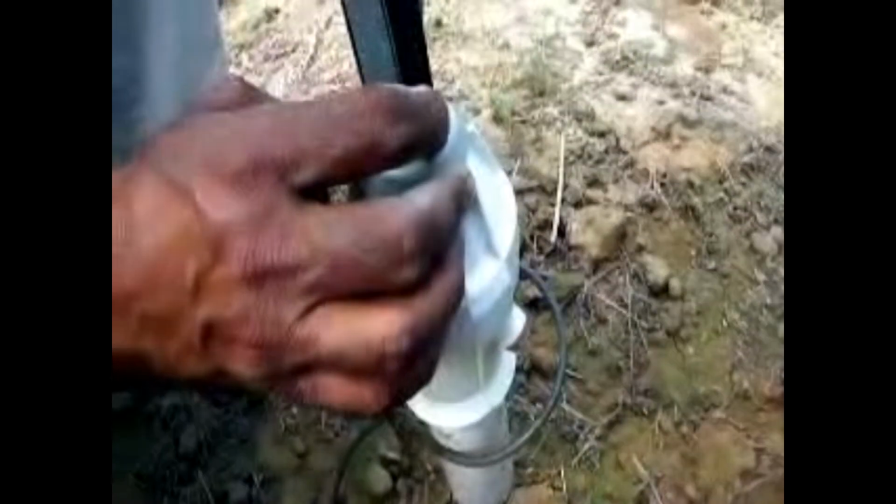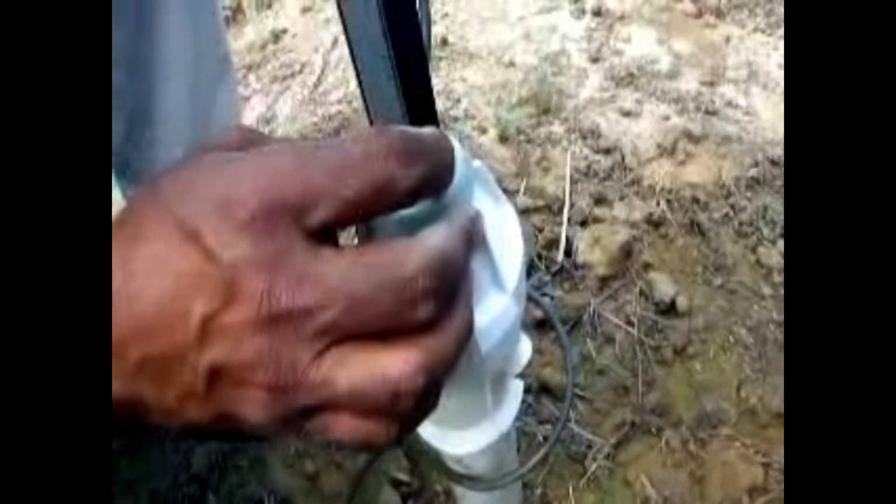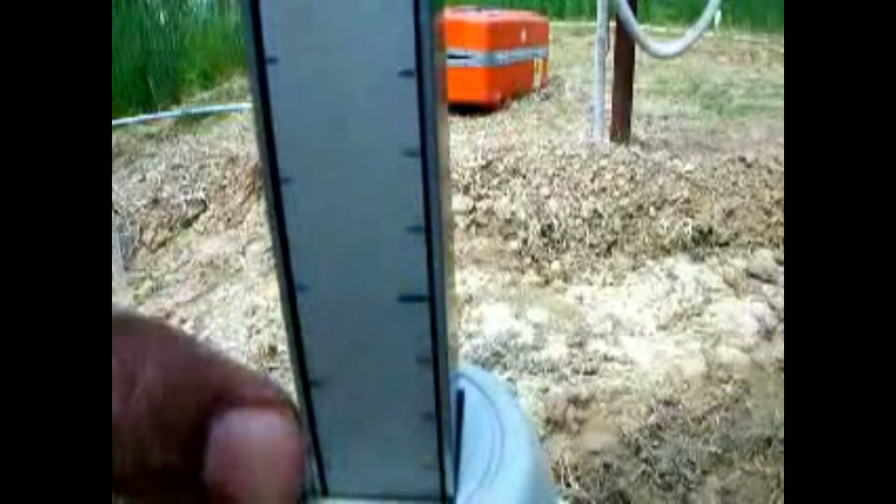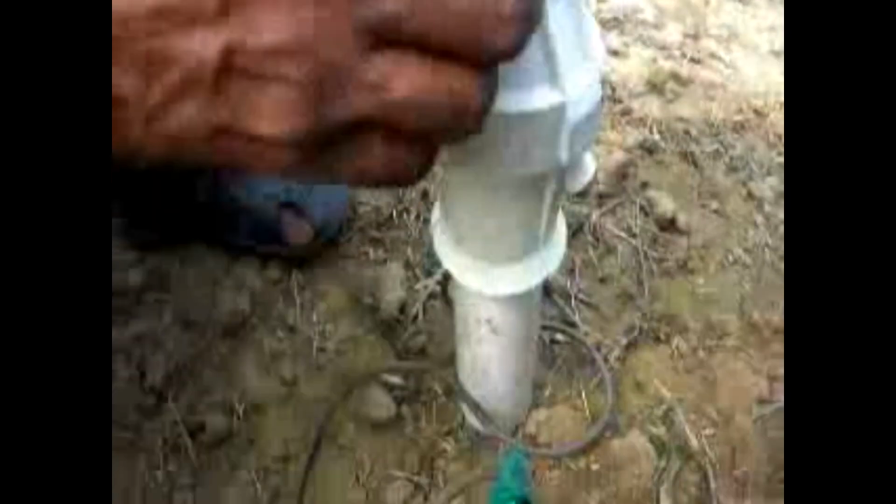So 45 plus 19, 64. So let us go 60. 1, 2, 3, 4. So here, let us see what is the soil moisture. Here it is 32.576, 32.567 it is showing. So we can take 32.6 percentage.